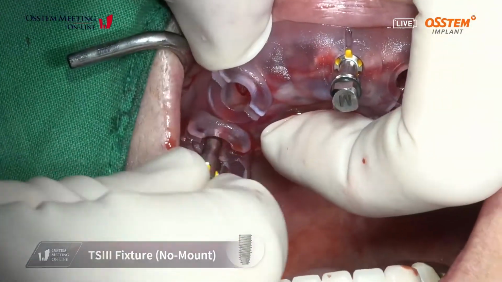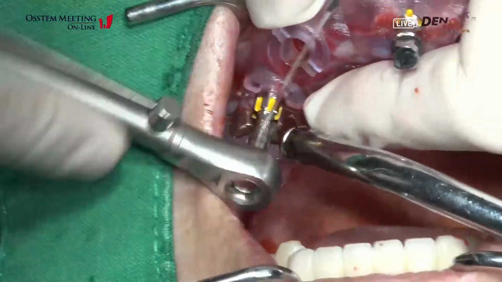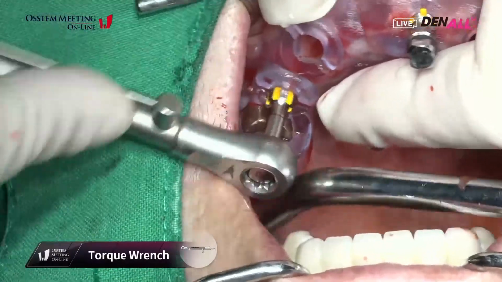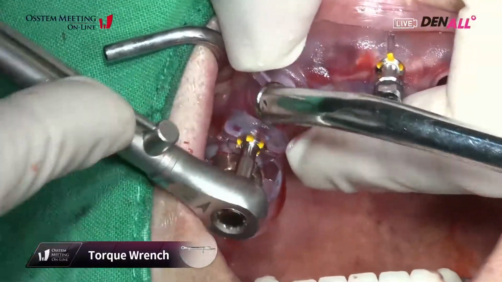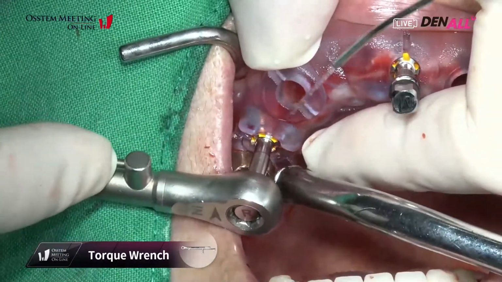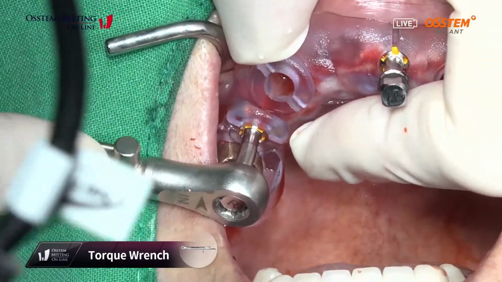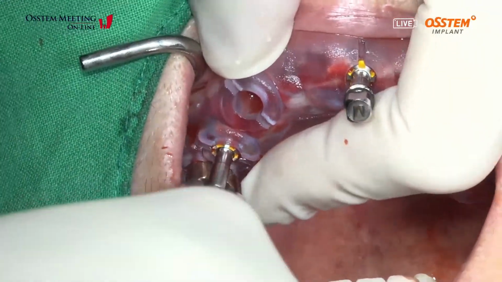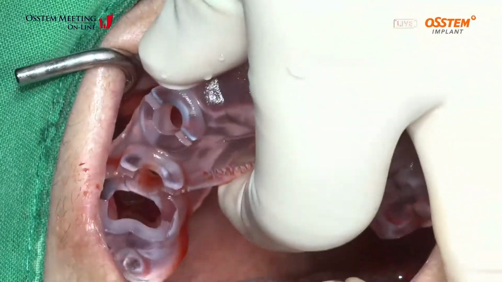Because I performed undersized drilling, the initial stability is quite good. Yeah, the depth control was good. The implant placement was done. 4 implants were placed. Okay, let's check.